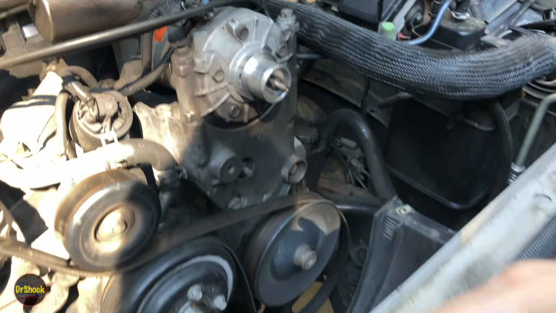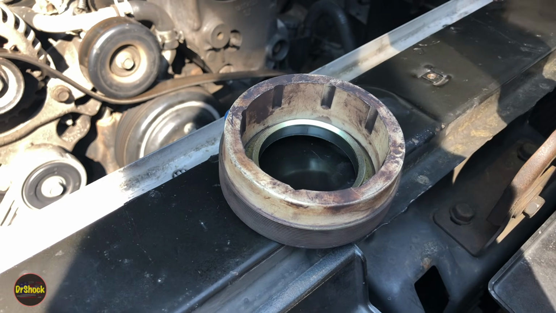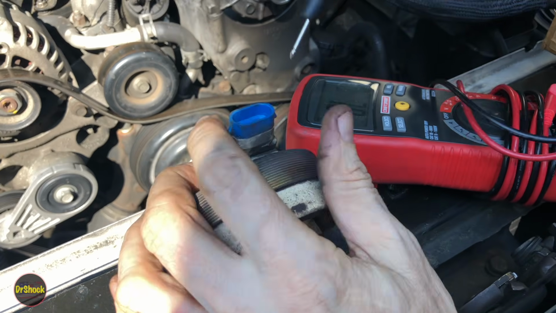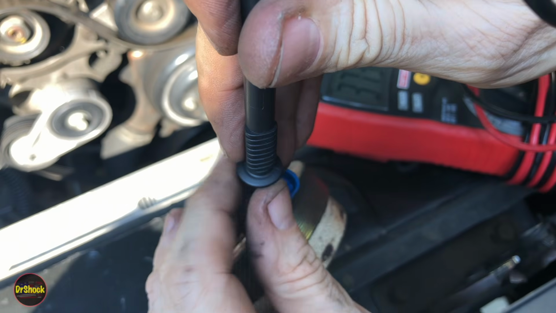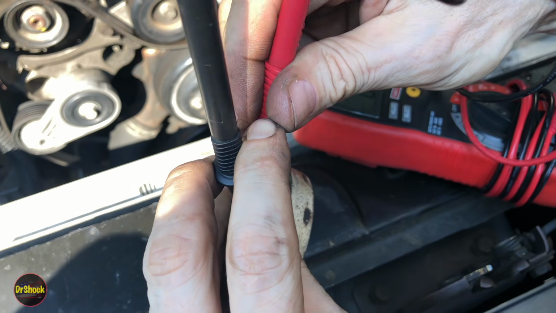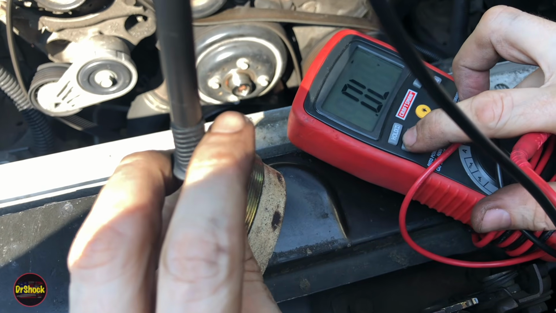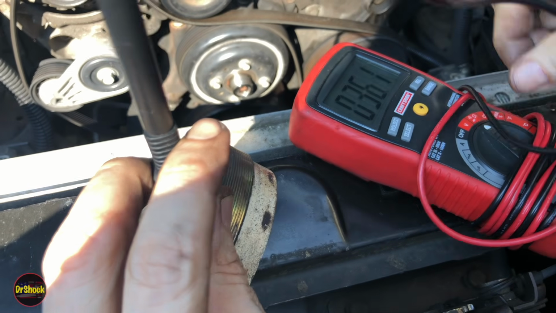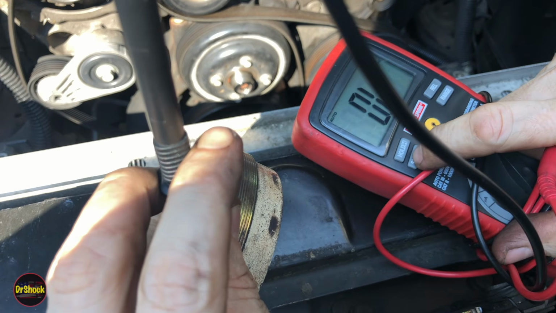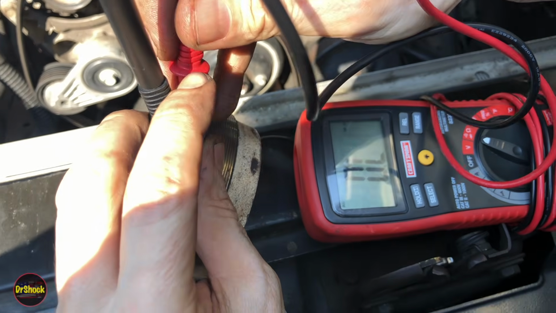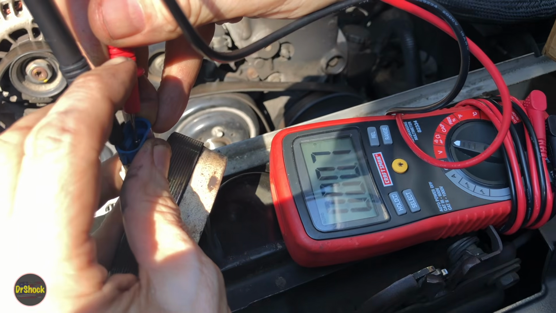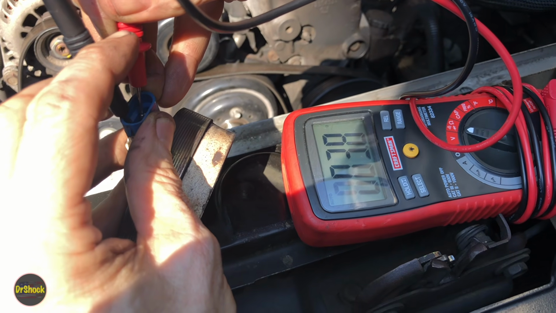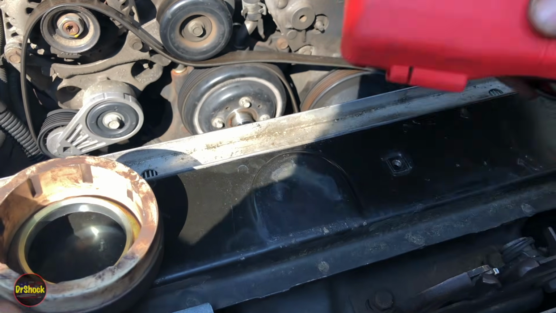So here's our old one. And we're going to set this meter to measure first continuity. So if I come up here and make contact with this terminal and this terminal, it beeps to show that the winding's intact. And if I set it to resistance, we get a reading of 3.7 ohms. 3.7, 3.8. So something under 5 is what you'd expect.